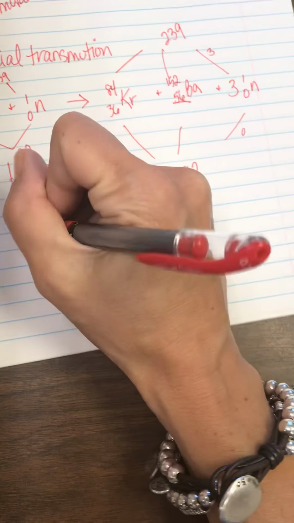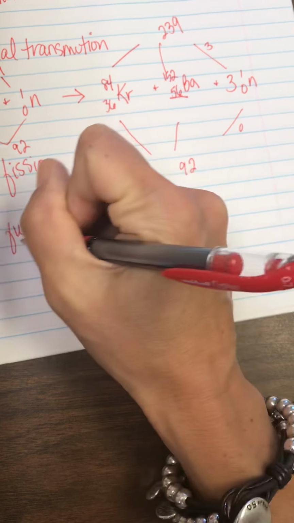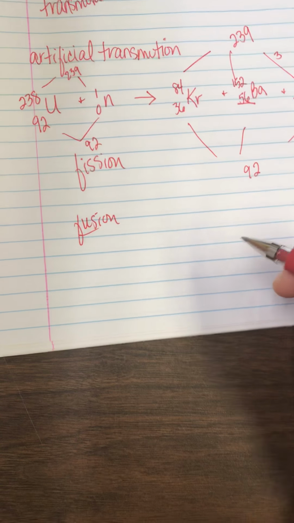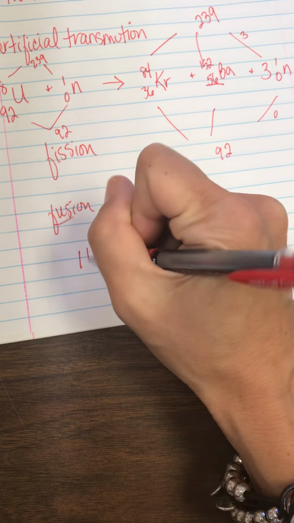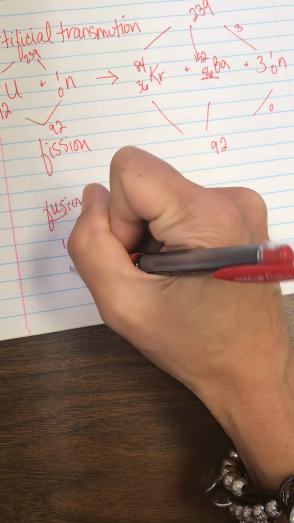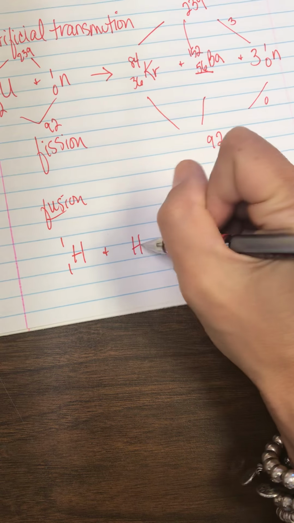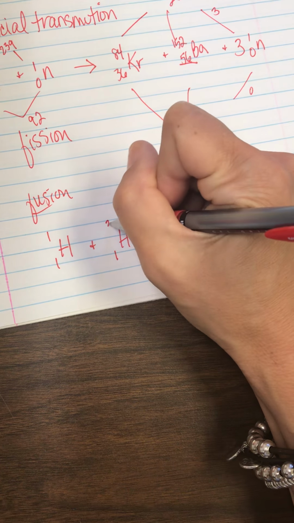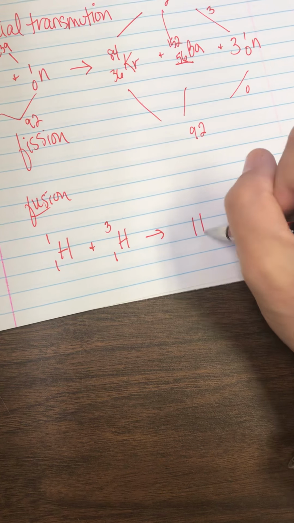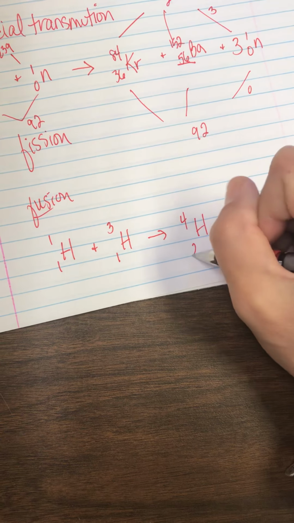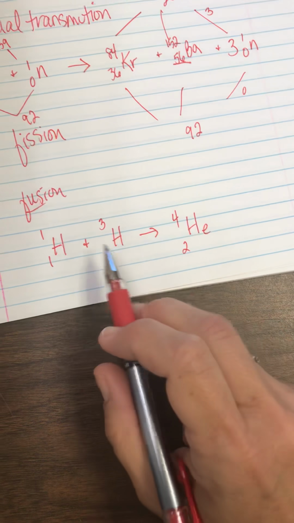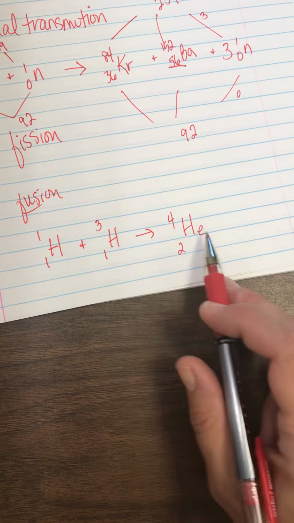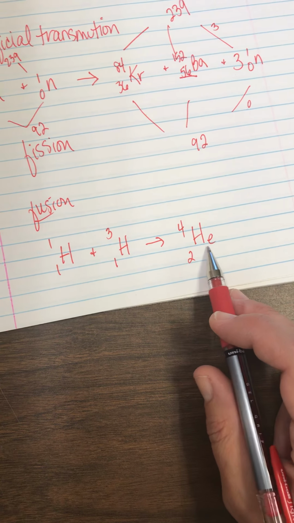Now here's an example of fusion. To fuse means to come together. If you bring together light nuclei, so I could have hydrogen and another hydrogen, and I could make helium. That is fusion. I have brought 2 light nuclei together to make a larger nucleus.